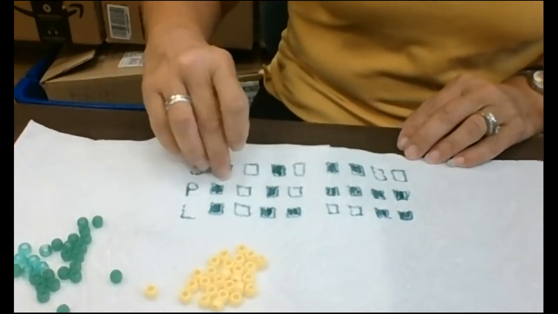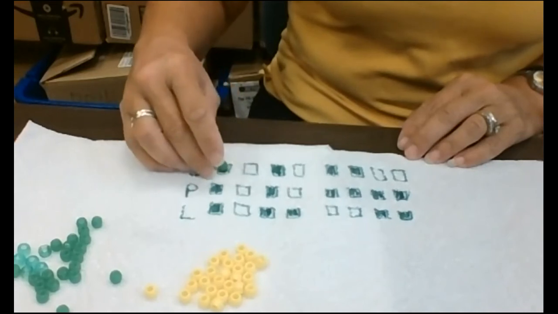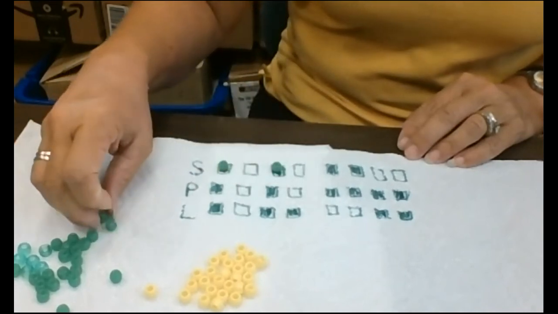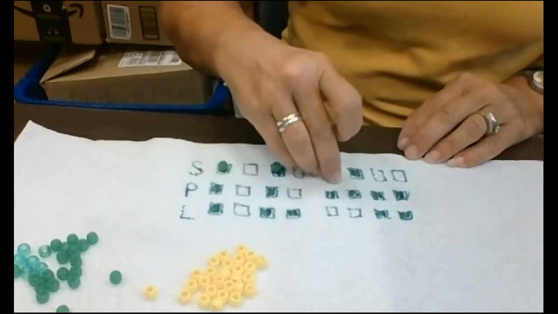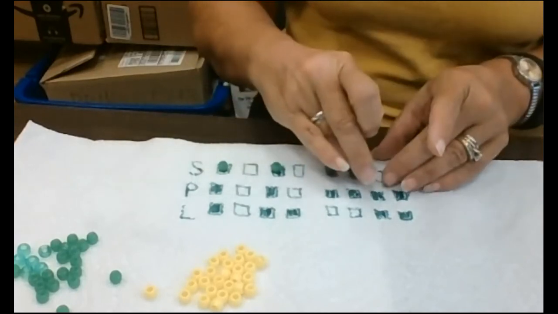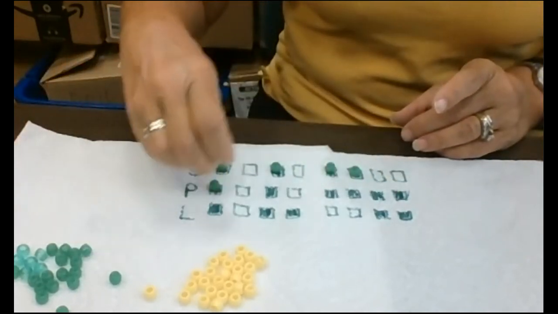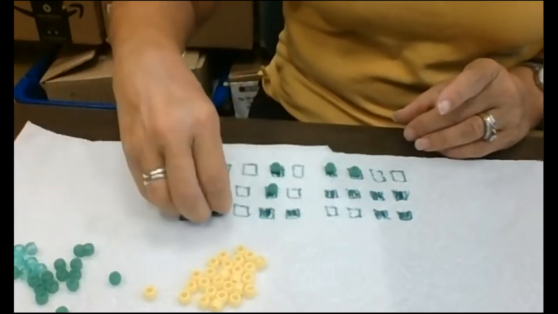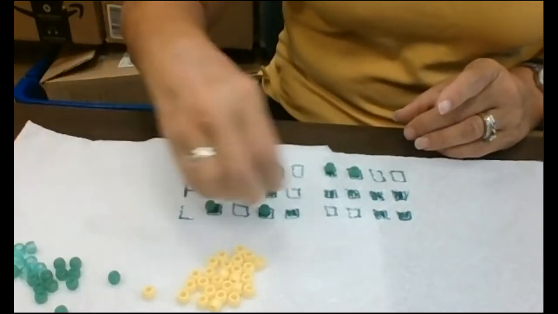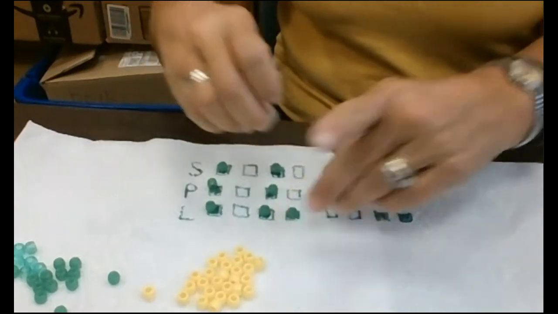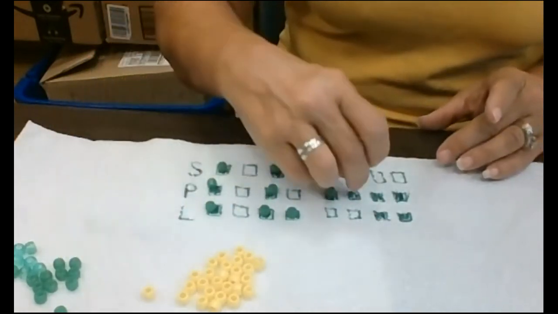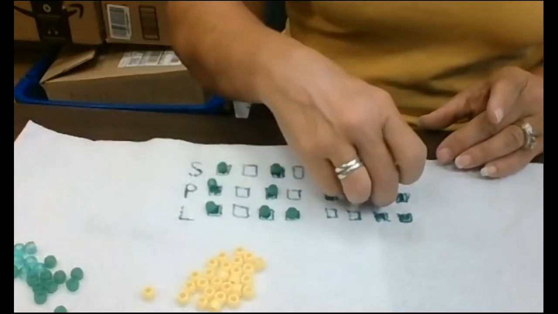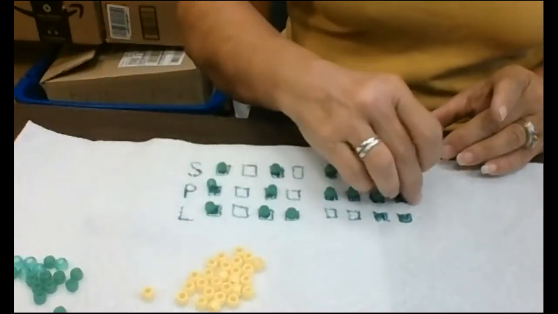So I can go ahead now, once you have yours done, you can decide which color you want to use for your dark and your light. Okay, and I'm going to put these right there on there. And again, you can write it as 01, or you can write it as the dark and light, on, off.